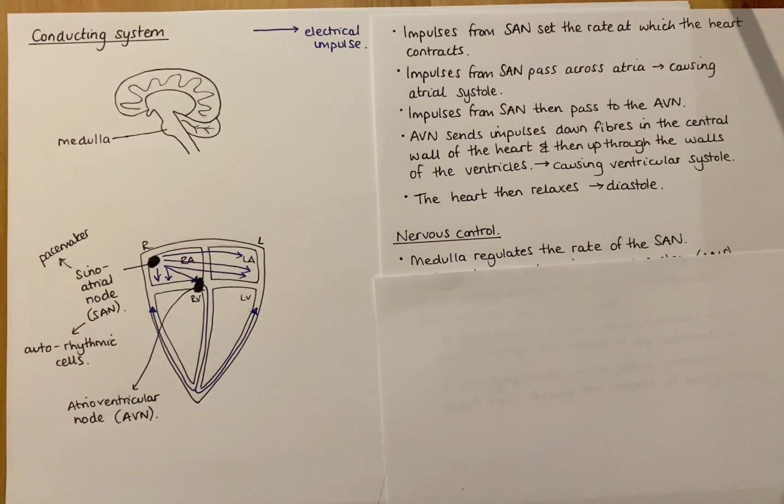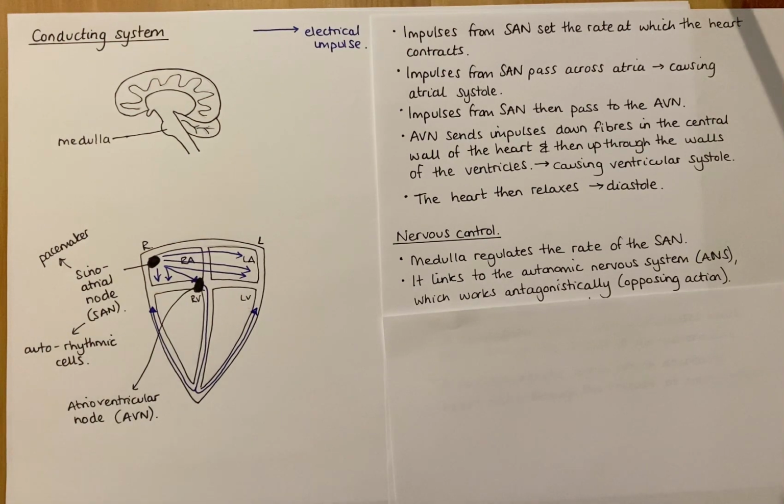It does that by using what's called the autonomic nervous system, which is one branch of your nervous system that carries out automatic responses. So things like your heart rate, breathing rate, other things that you do automatically without thinking about. The ANS, the autonomic nervous system, has two branches. One branch is called the sympathetic, and the other is called the parasympathetic, and they work antagonistically. So they work by antagonistic action, which is opposing action. One does one thing and the other does the opposite.